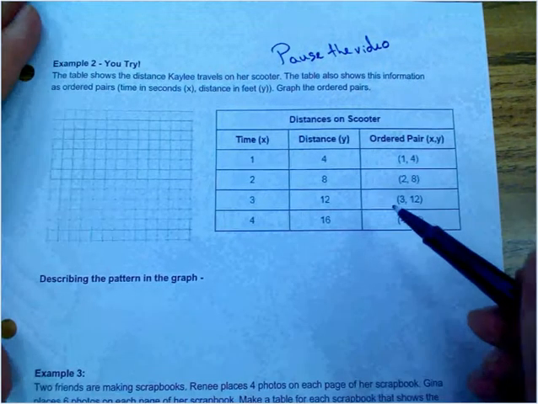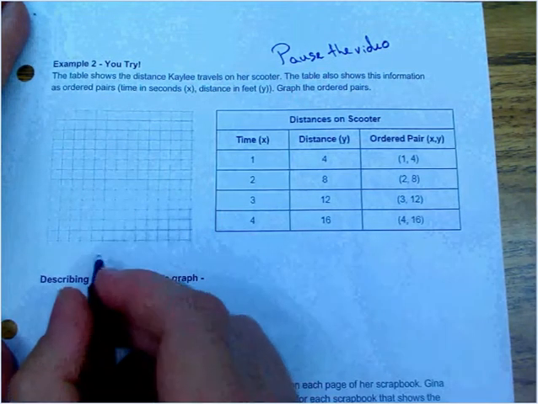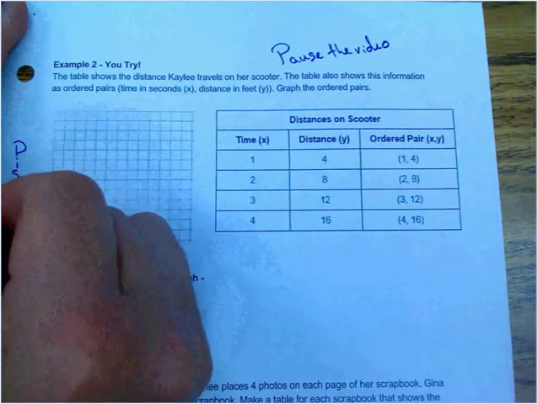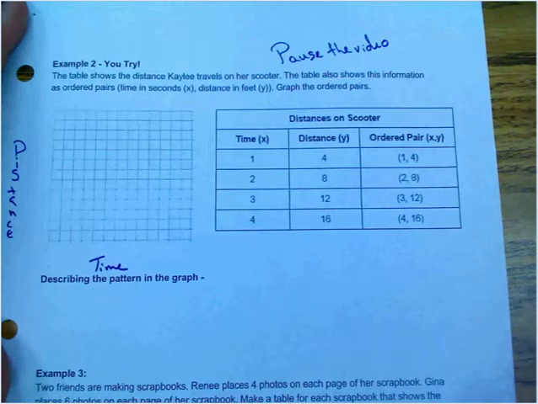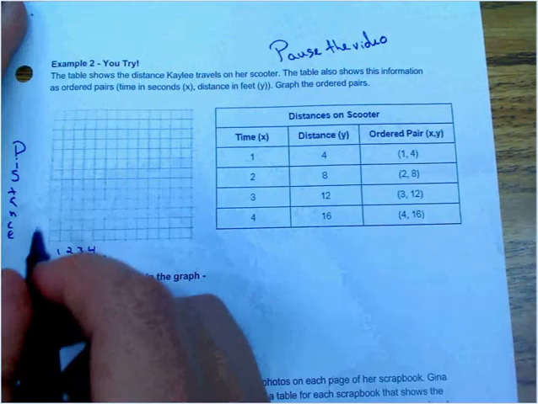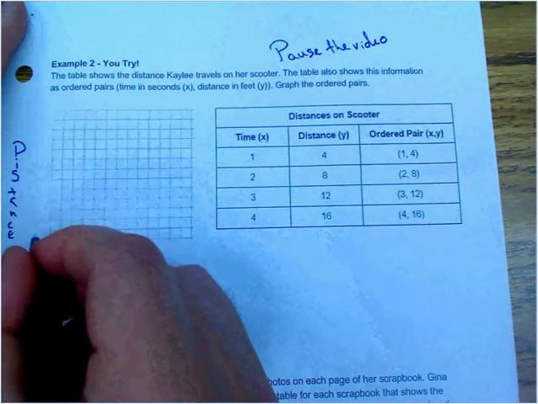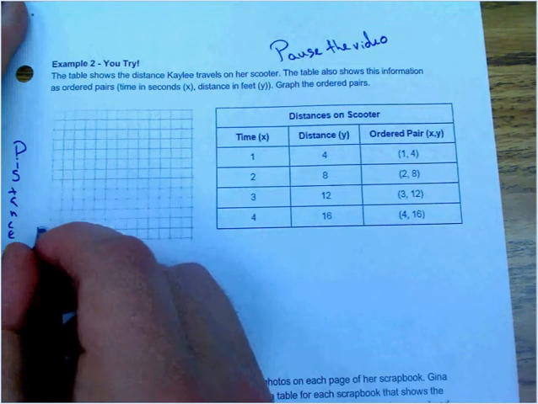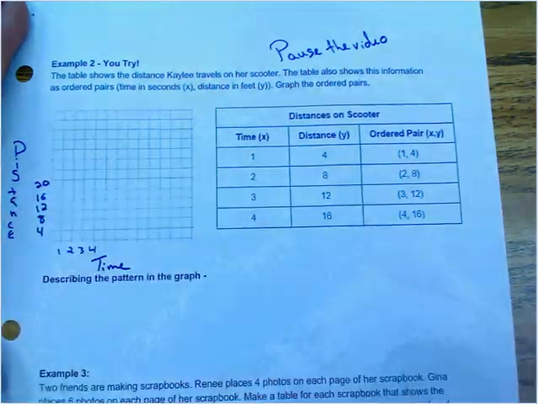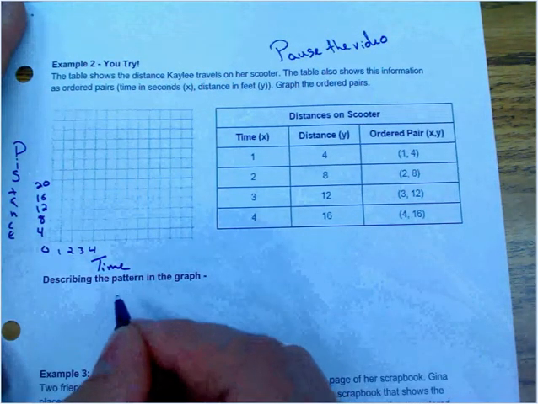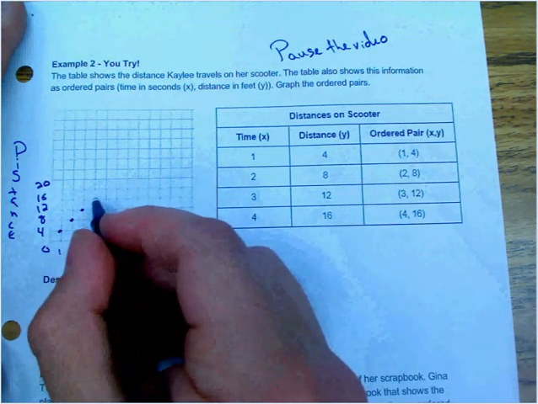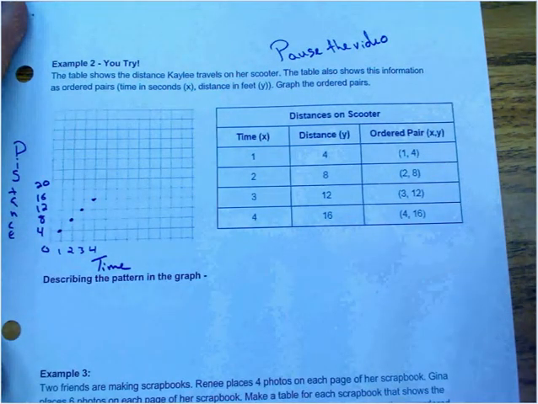All right, so we have our ordered pairs. We have time x and distance y. All right, so we'll go 1, 2, 3, and 4. We'll go up by, say, 2s. No, we'll go up by 4s. So we have 4, 8, 12, 16, and 20. This is always 0. So our ordered pairs are 1 and 4, 2 and 8, 3 and 12, 4 and 16. If we were to keep going, we'd go on forever.